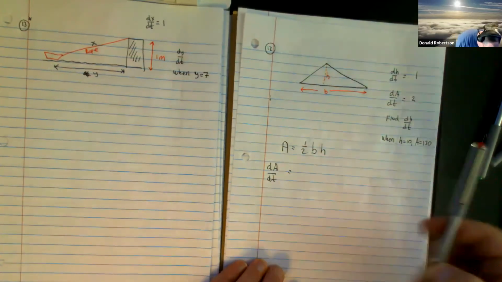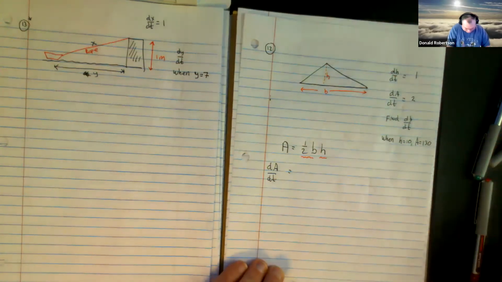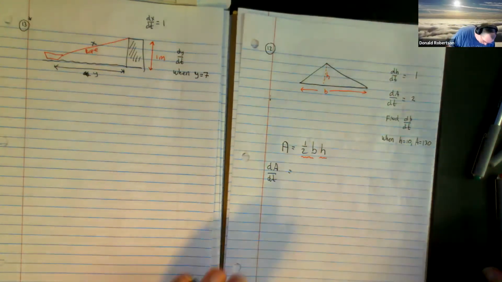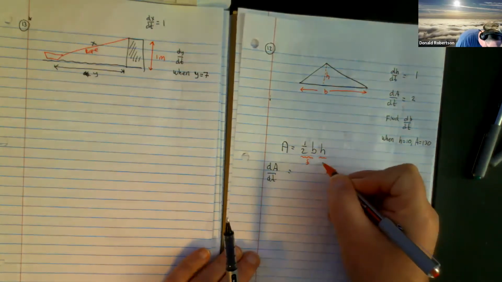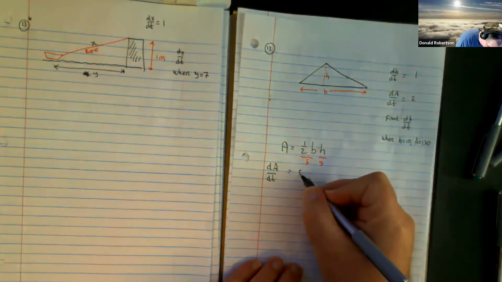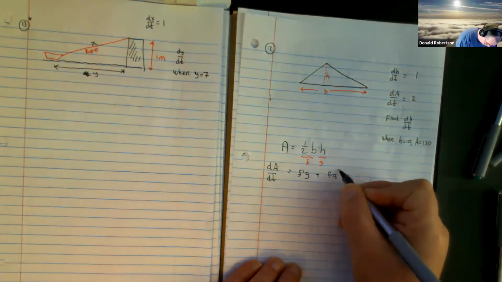Now in this world, the base and the height are both connected to t, right? They're both functions of t, which means that if I want to differentiate this, I'm going to have to do a product rule. So it's going to be f dash g plus f g dashed.